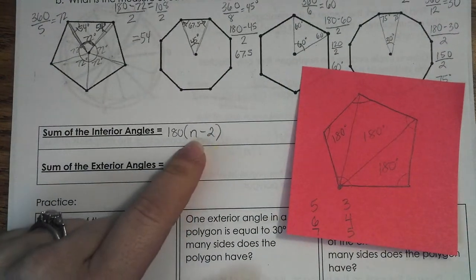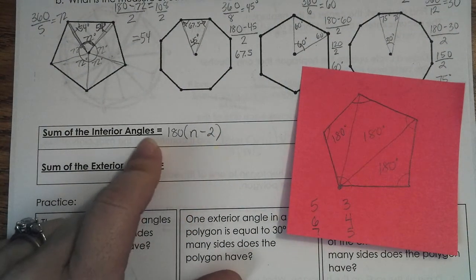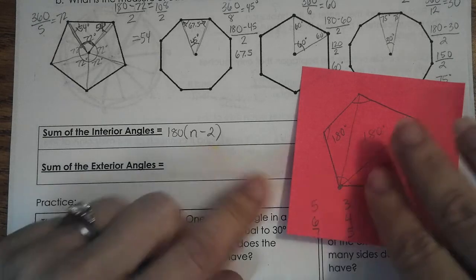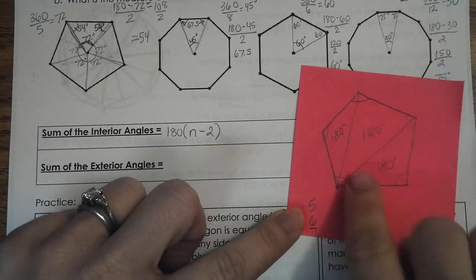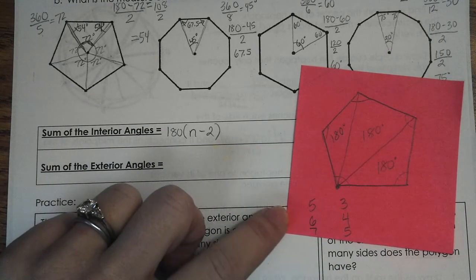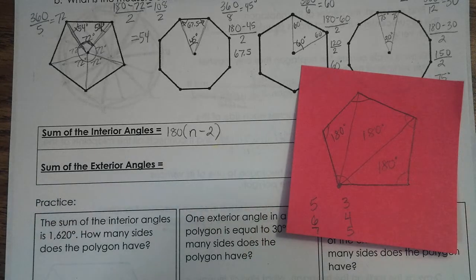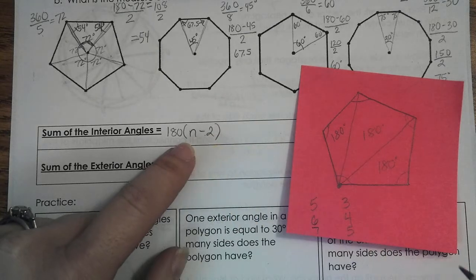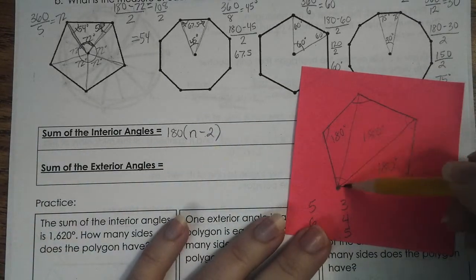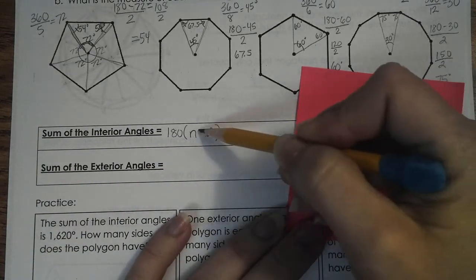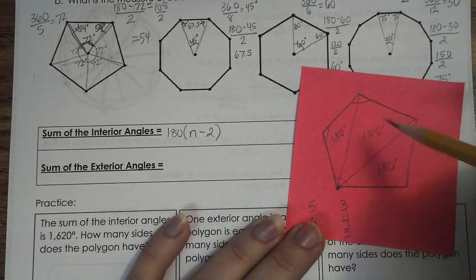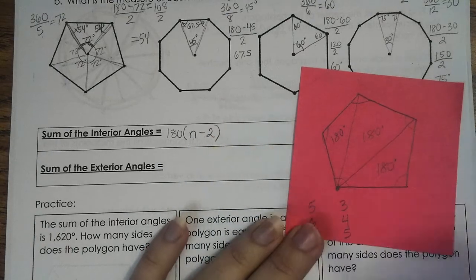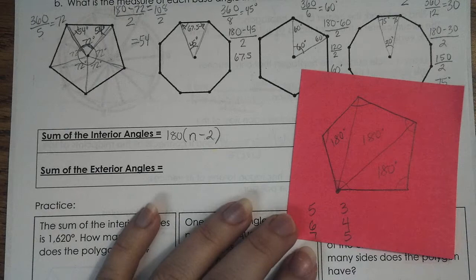So that is the formula for the sum of the interior angles, and this is kind of a visual explanation of why. 180 degrees times the number of sides minus 2, because a 5-sided figure can be broken up into 3 triangles. So 5 minus 2 is 3. Hopefully that makes sense.